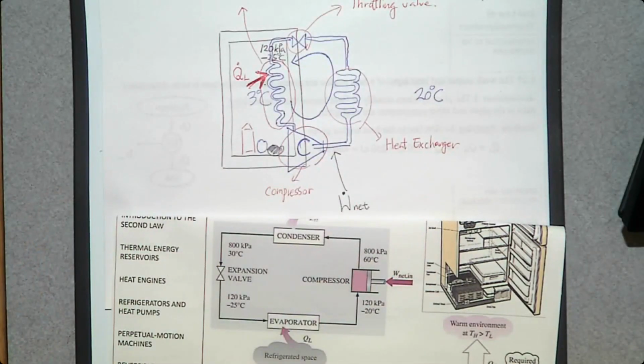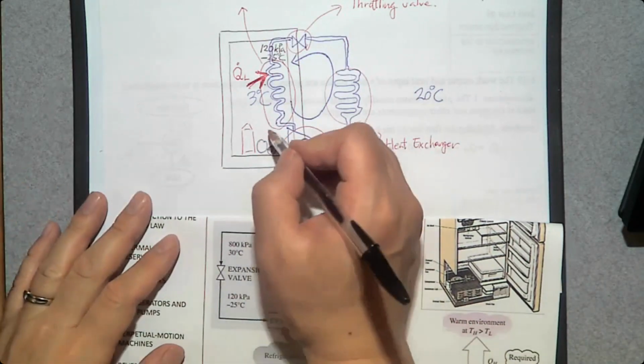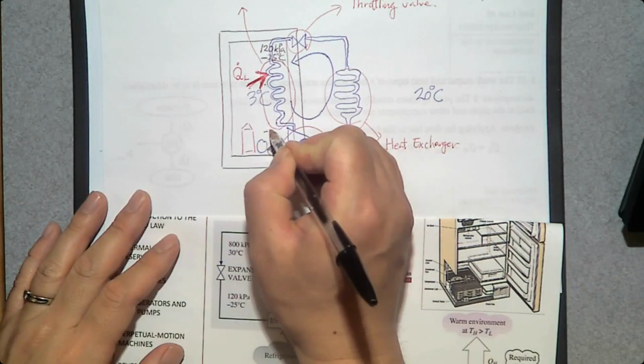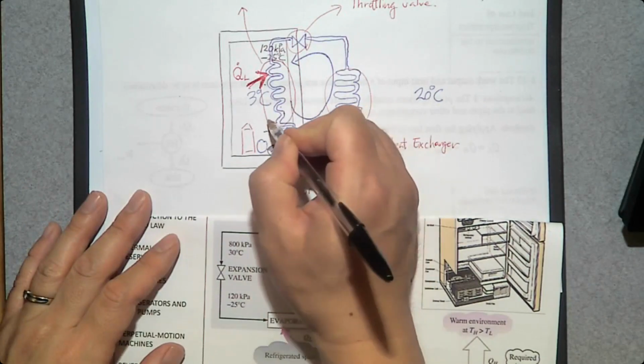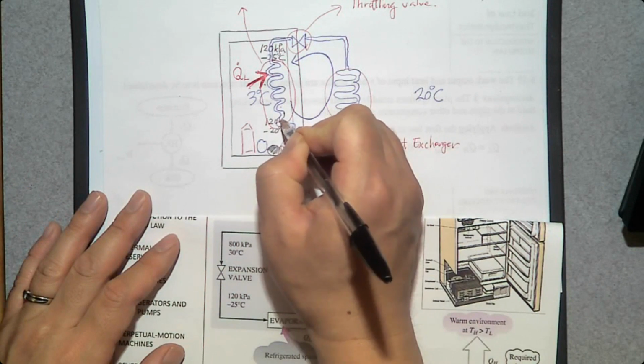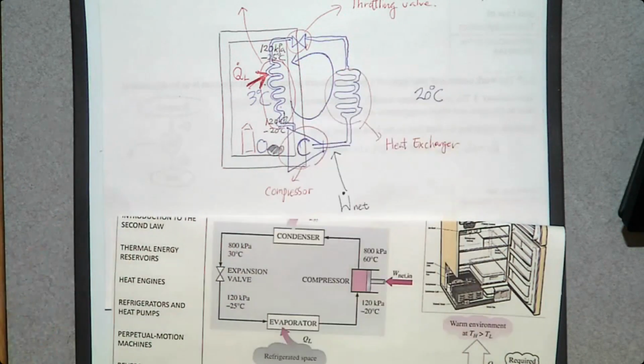Then, because of this heat transfer, what's going to happen to the refrigerant? Its temperature goes up from minus 25 by 5 degrees. So let's say minus 20 at the exit of this evaporator, and pressure remains constant, 120 kilopascal.